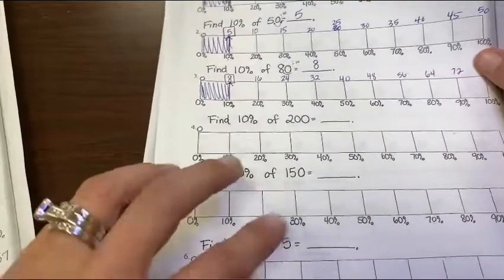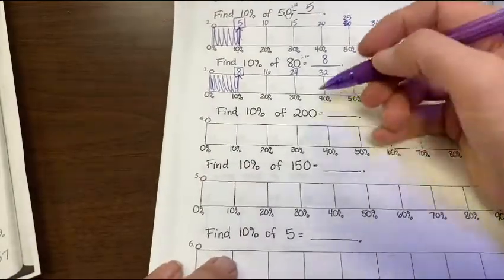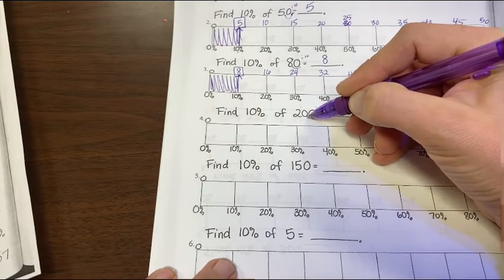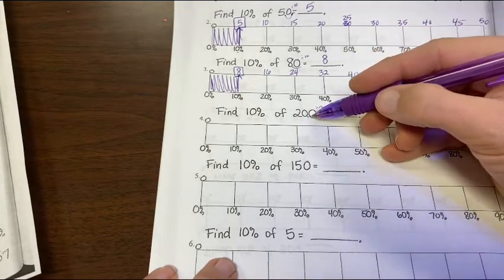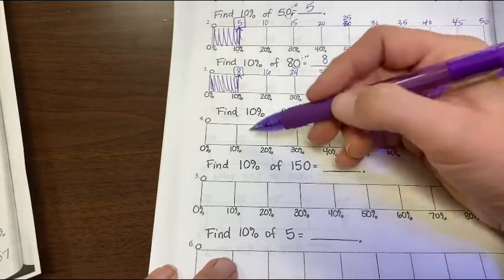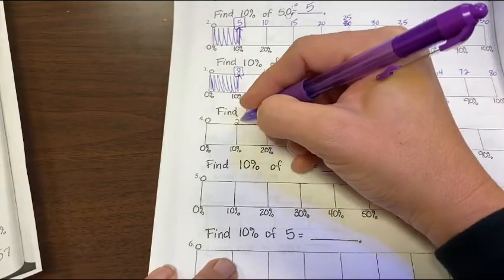So let's find 10% of 200. So again, we're going to divide by 10. We're going to go bloop. That's the little sound we make in class, okay? So we move it one place to the left. So 10% of 200 is 20.